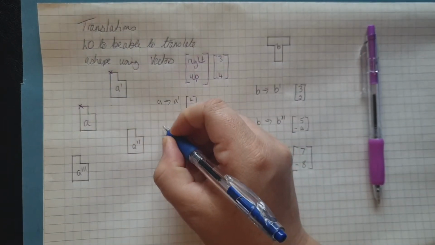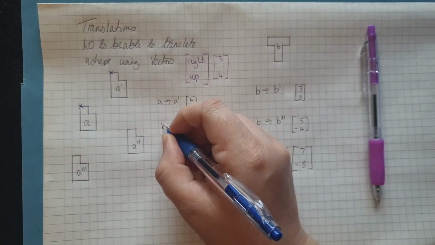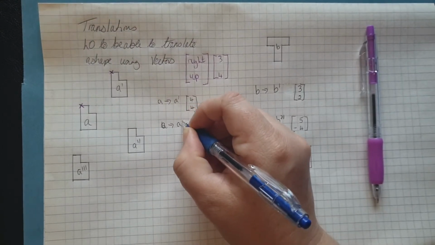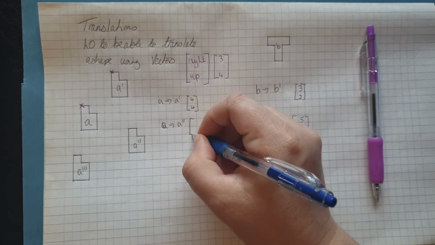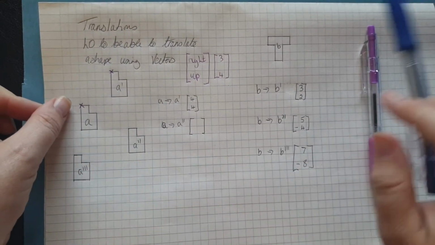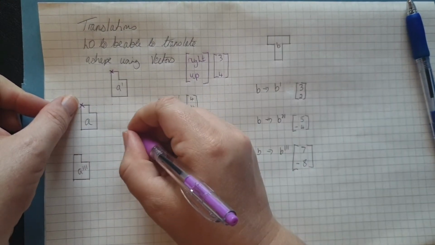Let's have a look at B. Not B. Oh. A to A's second image. Again, we know we are finding the vector. So, taking the same corner again. So we're going from here to this corner here.